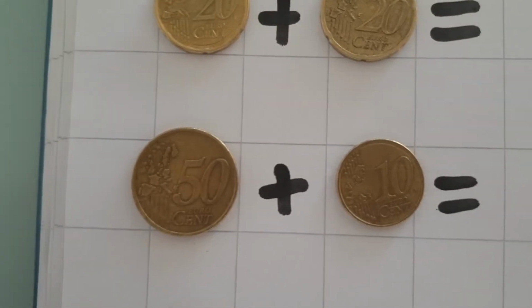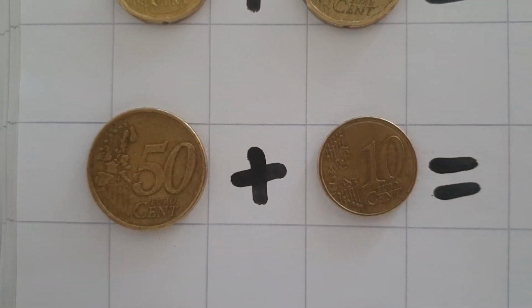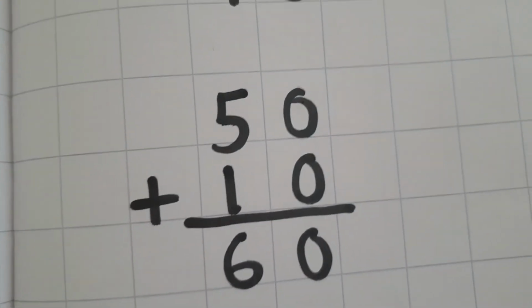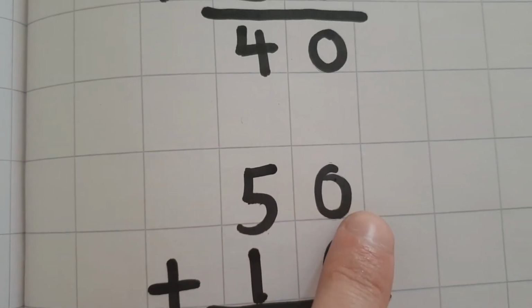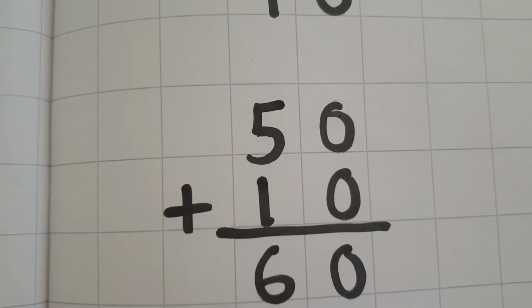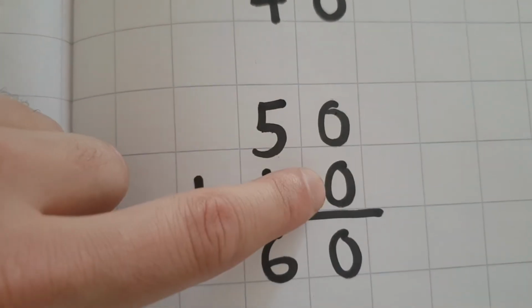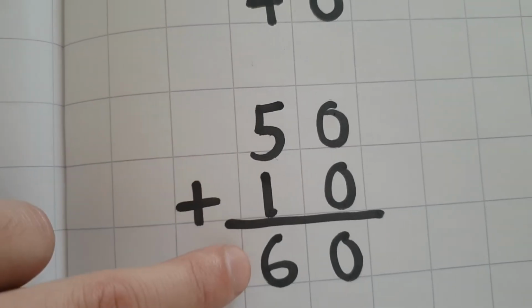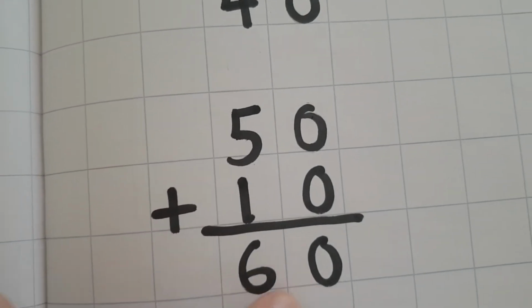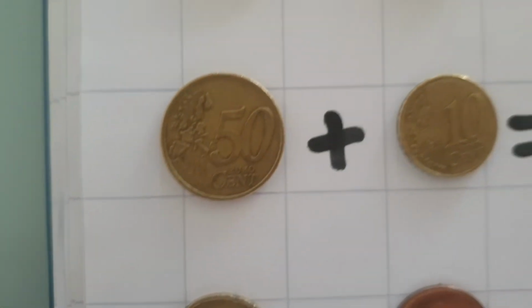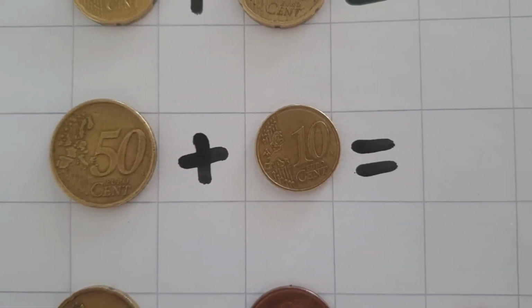Okay, next one. Again, Year 1, it's two big numbers. We've got 50 plus 10, okay? And look, I've done it for you again. So first of all, I wrote 50. Then I wrote 10. And then I've done my plus sign. So let's add them up. 0 plus 0 equals 0. 5 plus 1 equals 6. 6 and 0 is 60. So 50 plus 10 equals 60 cent.